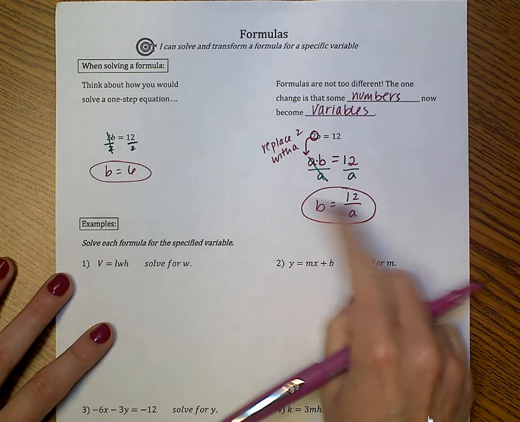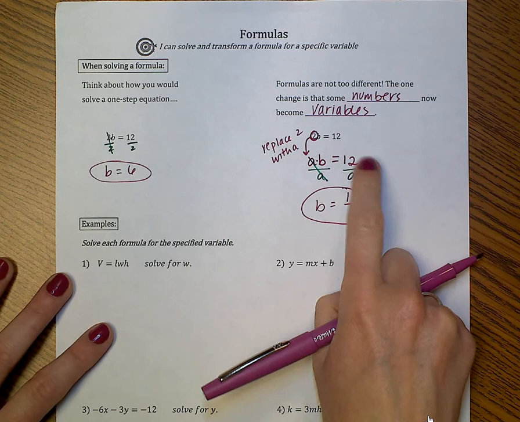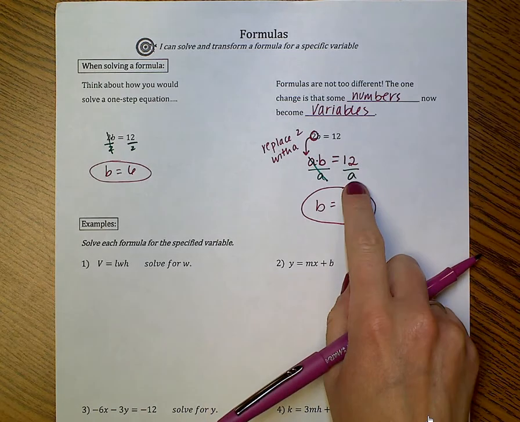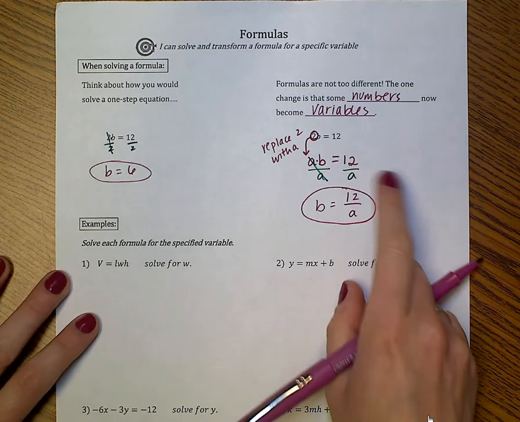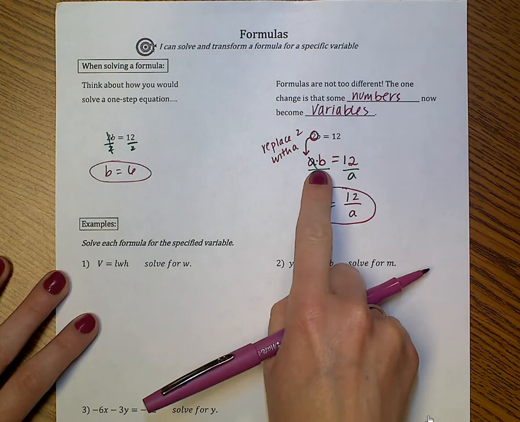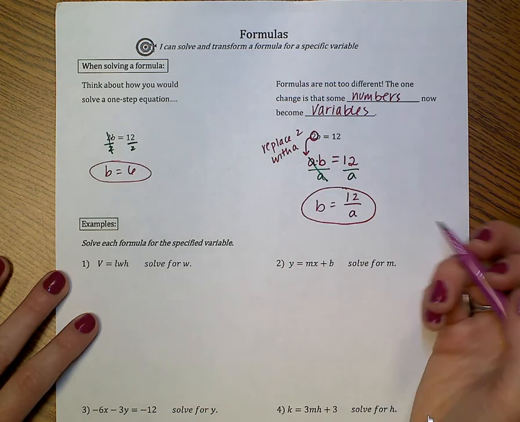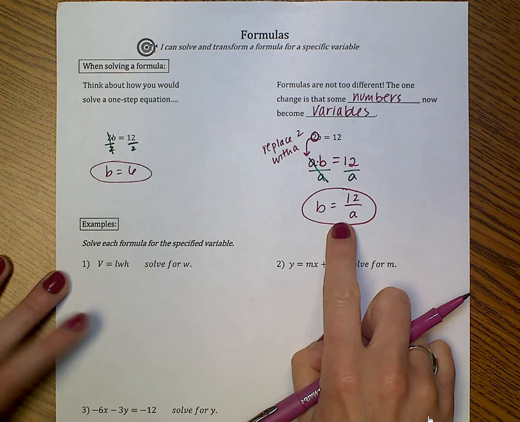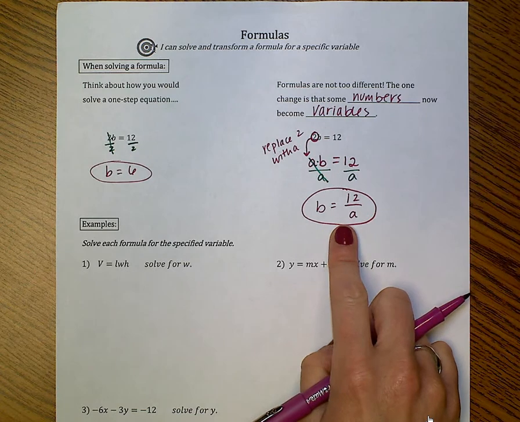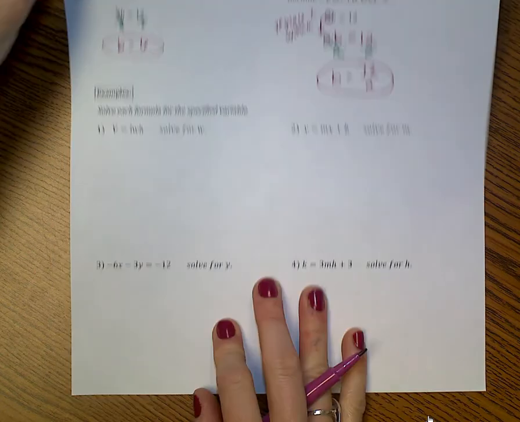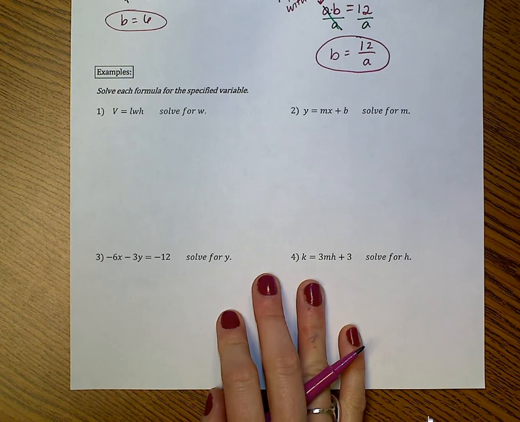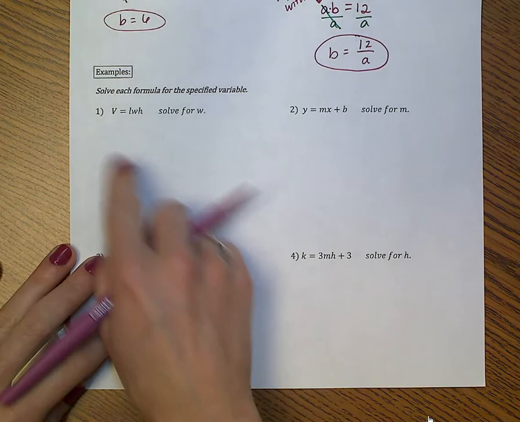You just have to leave it the way it looks, because I can't divide 12 and a. I don't know what a is. I don't know what number that represents. So I just leave it. My answer would be b equals 12 over a. Looks awful, but that's the answer. Okay, so moral of the story, you guys, don't let all of the letters throw you off. Okay, so we're just going to do some practice problems.